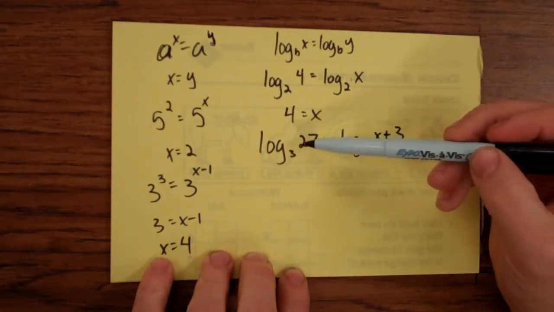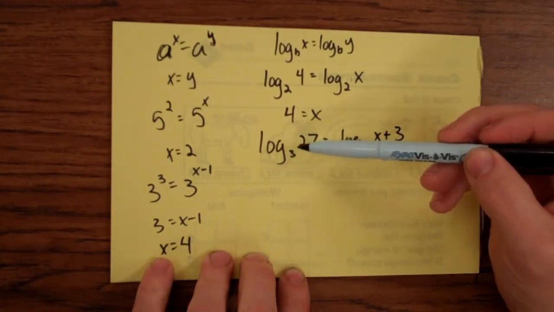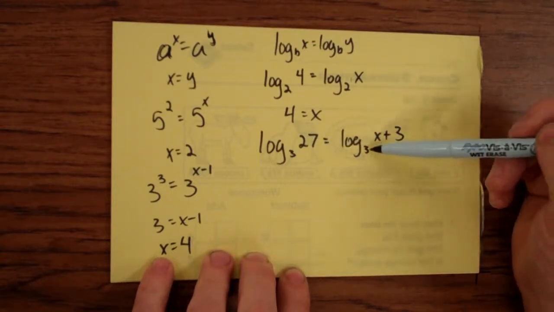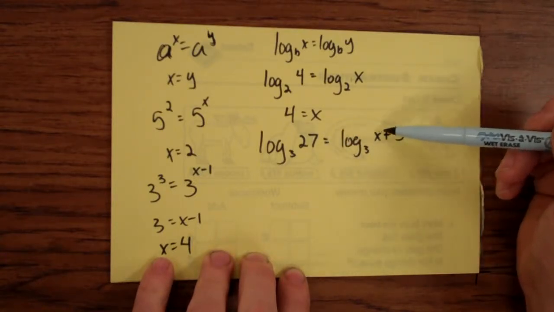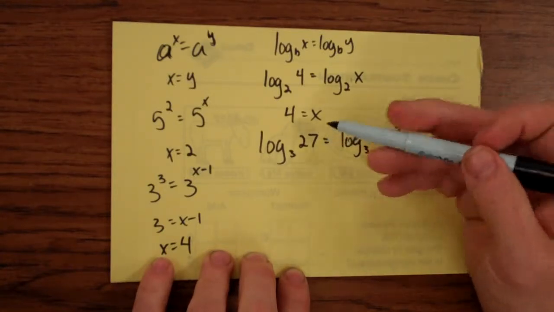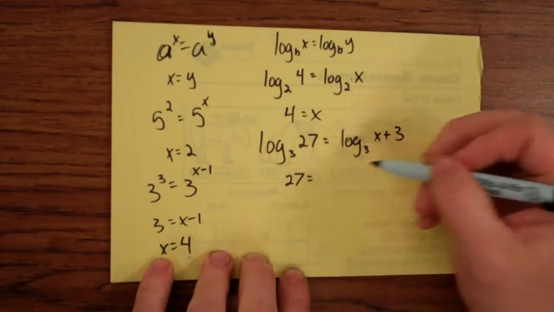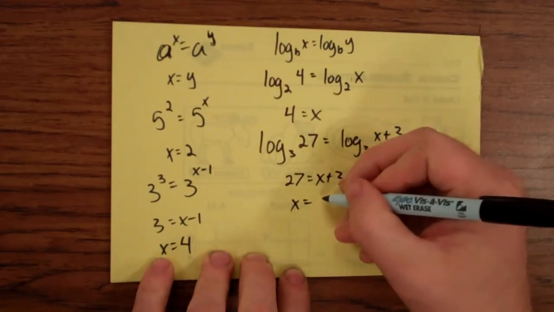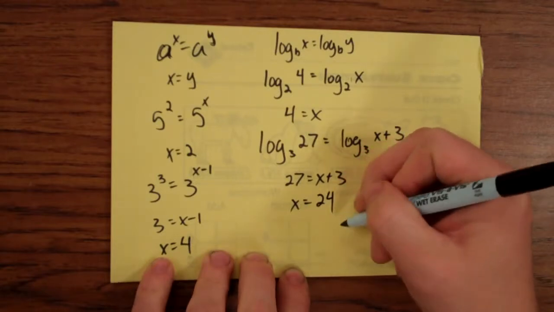So if I'm going to raise 3 to some power to get 27, I'm also going to use that same exponent, the same exponent for 3, to get x plus 3. Right? If I use that same exponent, then x plus 3 must be exactly the same as 27. So x is 24. I blanked there for a second.